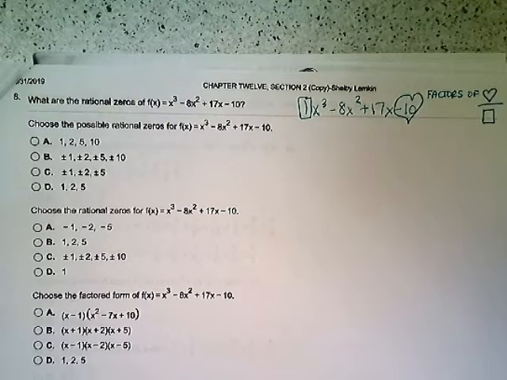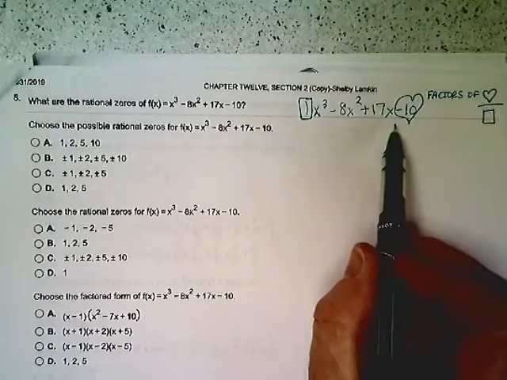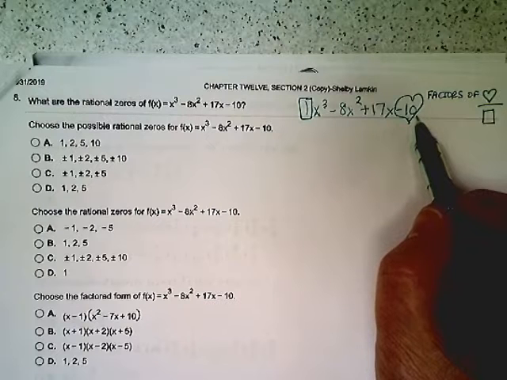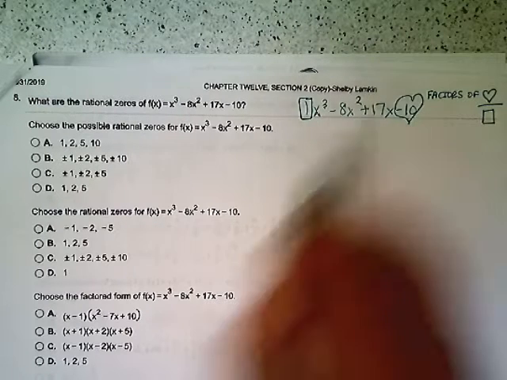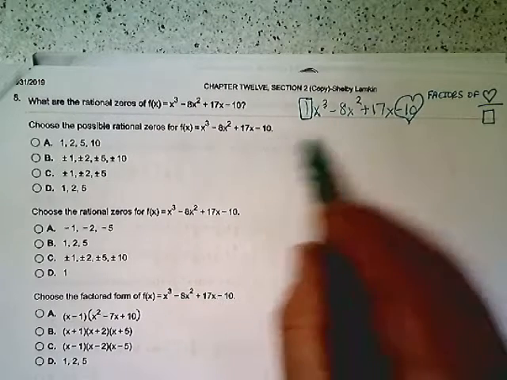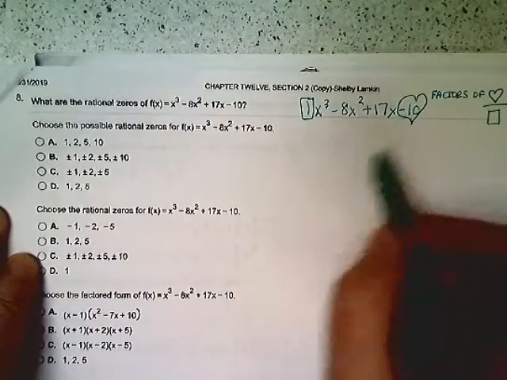Okay, now I'm going to work number 8. It says, what are the rational zeros of this function? I've written the function here, and I put a box around the leading coefficient and a heart around the constant at the end. If you list the factors of heart over box, you will have all the possible rational zeros for this problem.